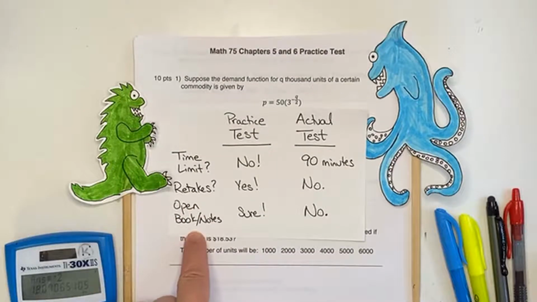Is it open book or notes? Well, it's up to you. If you want to practice the test as it will happen, you keep it closed notes. If you want to have notes with you, awesome. Open notes, closed notes for the practice test. It's totally up to you.